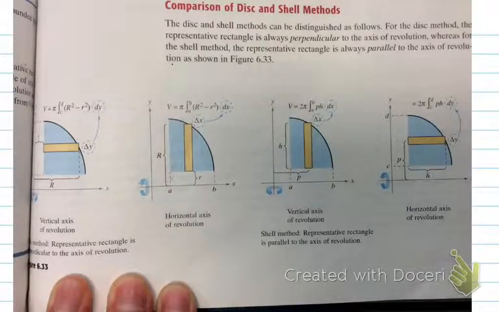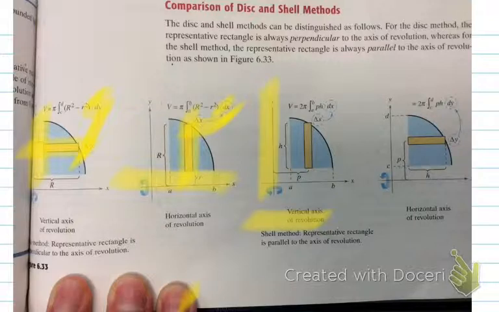So it shows you that for the vertical axis of revolution, on the first one, we'll have a vertical axis of revolution, and notice how the rectangle is perpendicular to it. That's the disk method. Here we have a horizontal axis of revolution. Notice how the rectangle is perpendicular to it. That's the disk method. So notice here that you have dy and then change in y, dx and then change in x. This one has a vertical axis of revolution and it's parallel to the box, so you have dx with that one. And then this one has a horizontal revolution and it's parallel to the box as well, so that one has dy on that one as well.